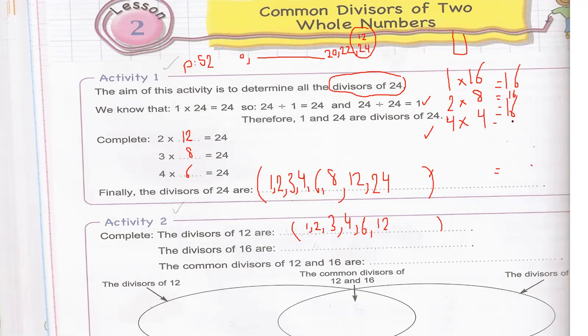Okay. Now 5. Is 16 divisible by 5? No, the ones digit is not 0 or 5. Okay. Is 16 divisible by 6? No, it should be divisible by 2 and 3, but it's not divisible by 3, so it's not in table 6. Is it in table 7? No. Is it in table 8? Yes. 8 times which number? 2 equals 16. Now repetition. 2 times 8, we are repeating the same equation. It's the same as 8 times 2. I cross the last one, so the divisors are 1, 2, 4, 8, 16.